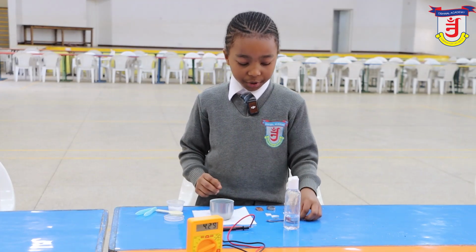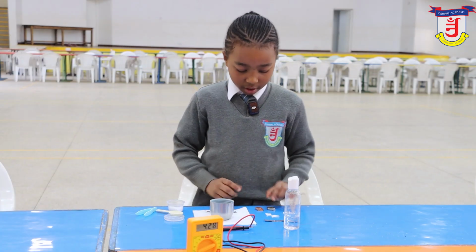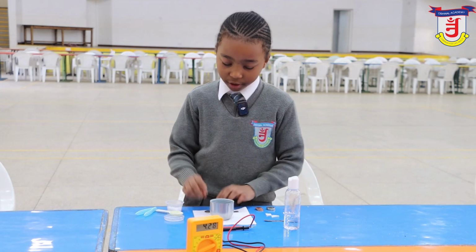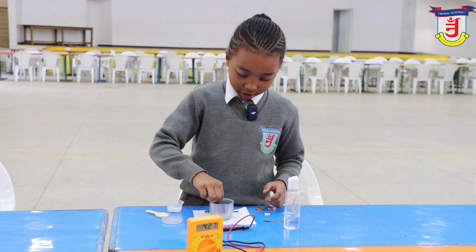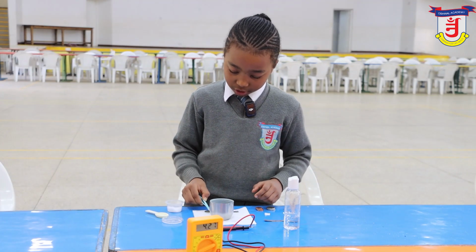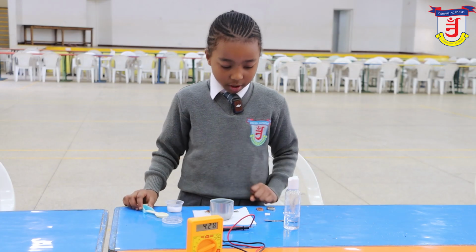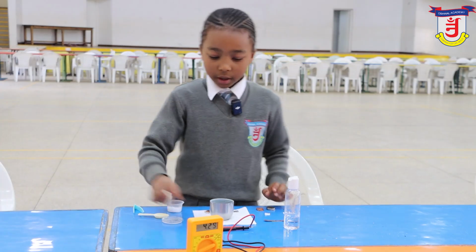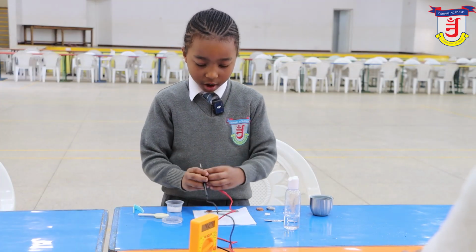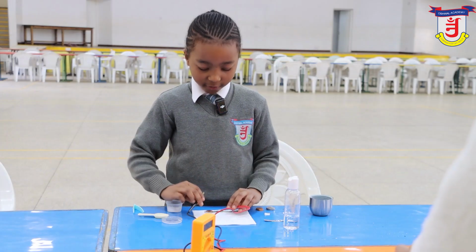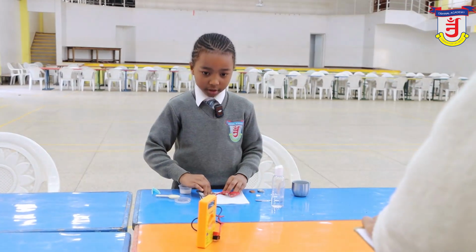Take your piece of aluminum foil, place it on the piece of paper, place your silver coin, take a piece of paper, dip it in your electrolyte, place it on the silver coin, add a copper coin on top, then take your multimeter, place the red on the aluminum foil and the black on the coins.